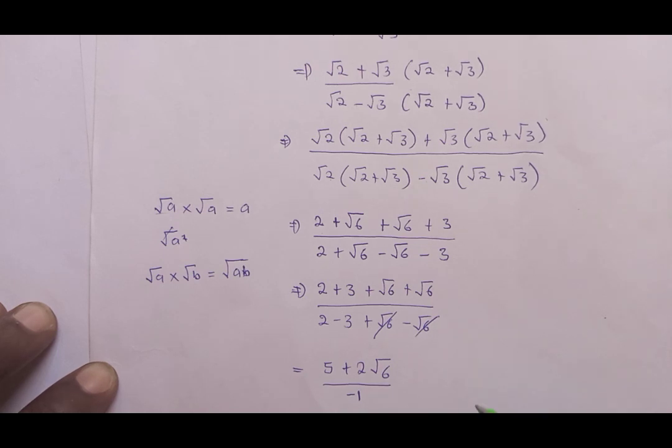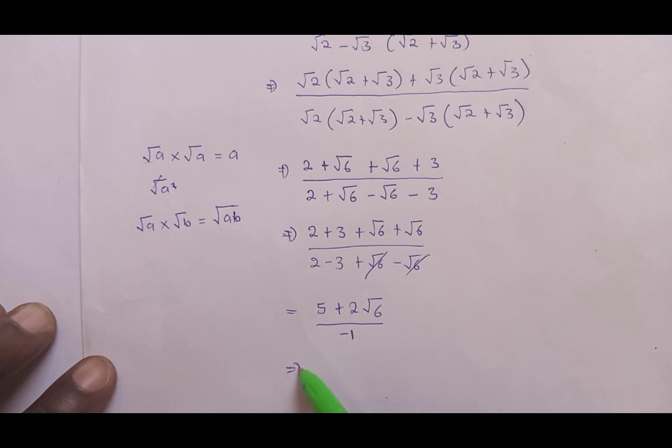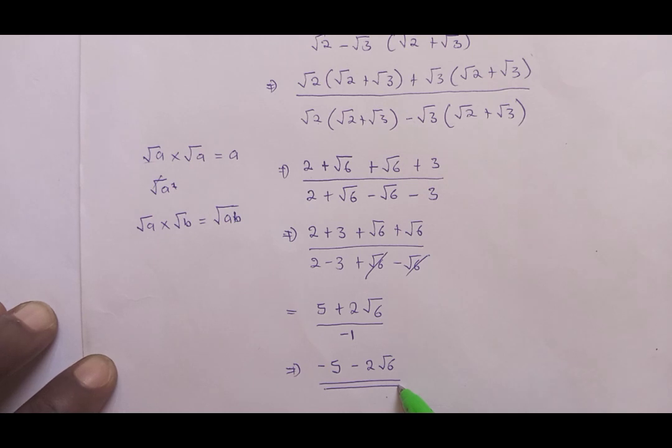So in simple terms, here the answer becomes, you divide this by everything here, minus that, minus 2 square root of 6. So we have rationalized it.